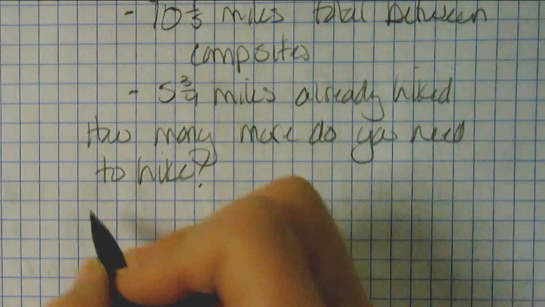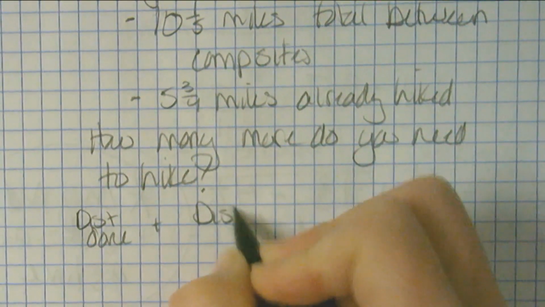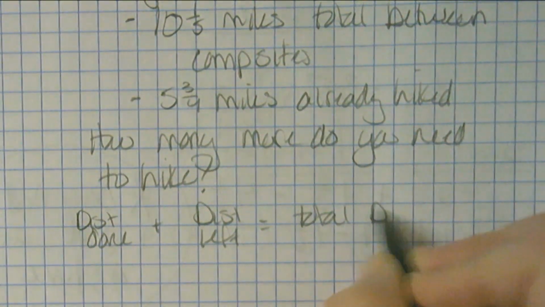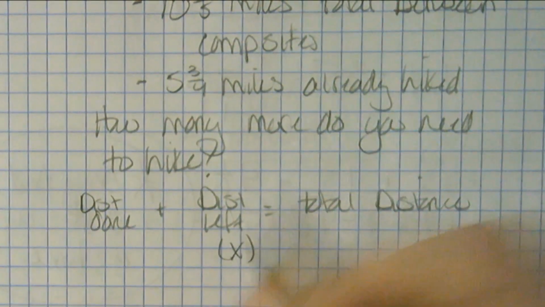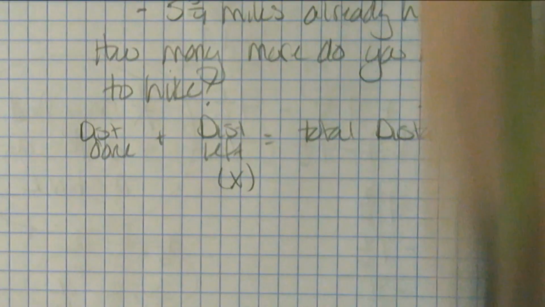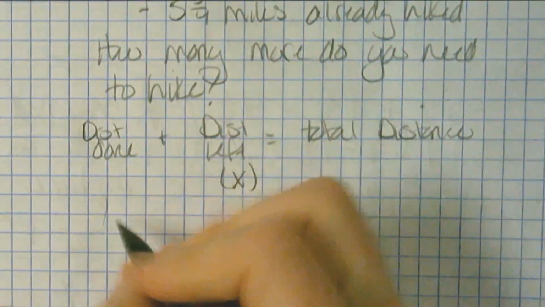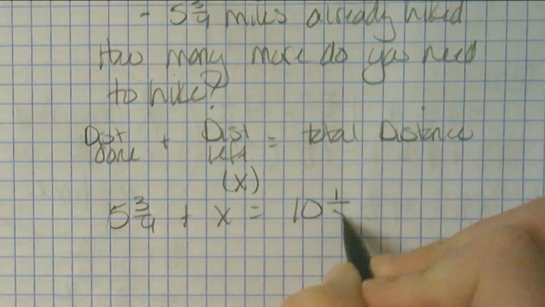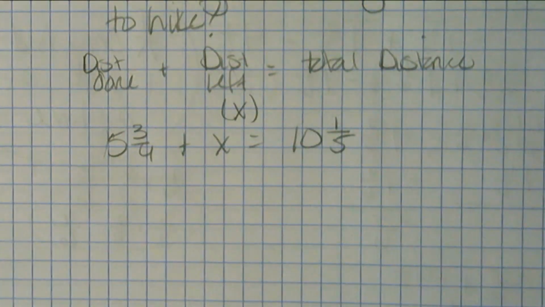Alex? The distance you already hiked plus the distance to hike equals miles per hour. Excellent. All right, I don't know my distance left. There's my x. So if I put these in, Alex, I have 5 and 3/4 plus x is equal to 10 and 1/5. Is that correct? Awesome. How many of you guys got that game plan right and that equation right? Awesome. All right, Alex, go ahead.